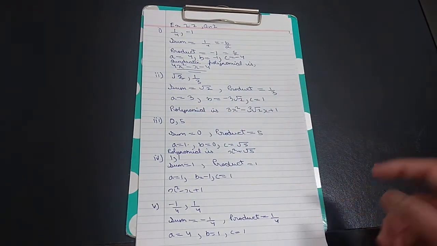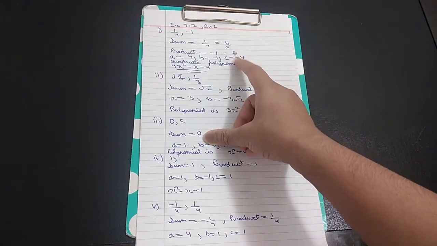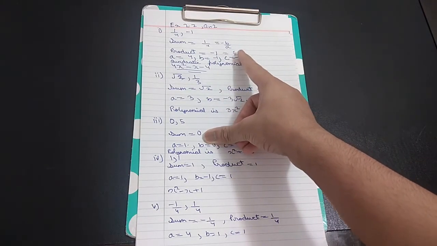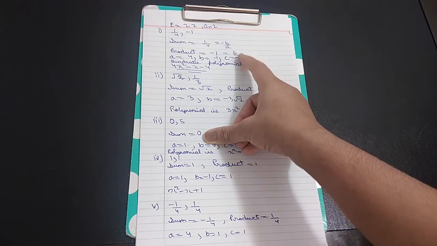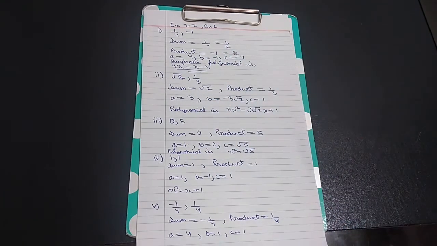And looking at the next one, the product equal to minus 1. So C by A. So we know that A is equal to 4. So minus 4 by 4 equal to minus 1. So C equal to minus 4. So now once we put all the values in, we get the polynomial as 4x square minus x minus 4. Let's look at the next question.